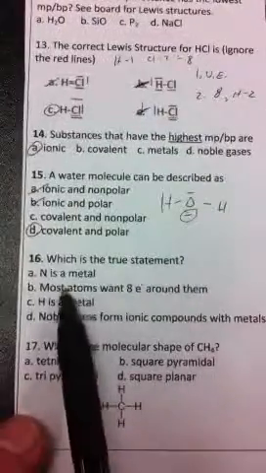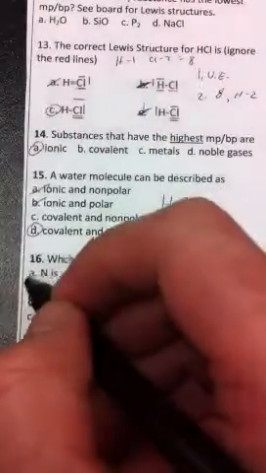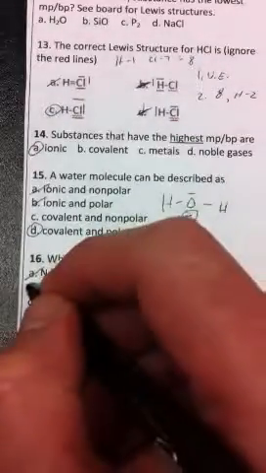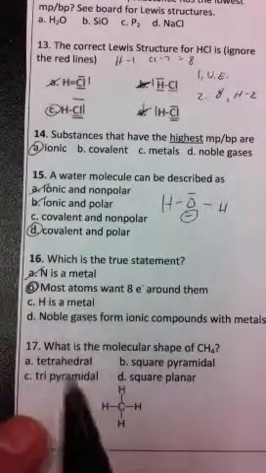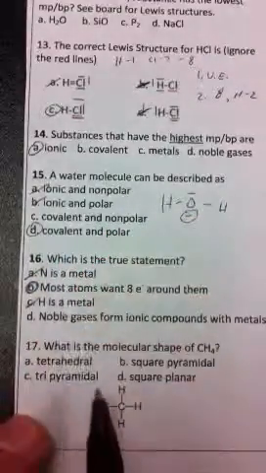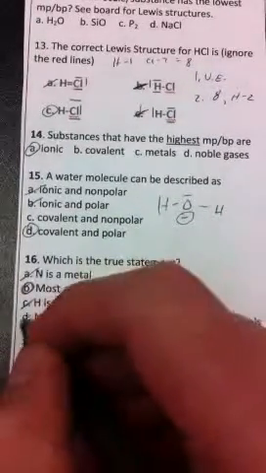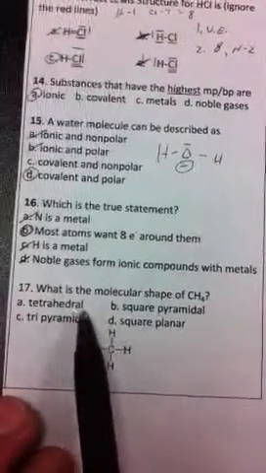Which is the true statement? Nitrogen is a metal. Looking at the periodic table, you would see that it's on the non-metal side. Most atoms want 8 electrons around them. That's probably true, so we can circle that. Hydrogen is a metal. That's false. It's a non-metal. Noble gases form ionic compounds with metals. That's false. Noble gases don't form ionic compounds with hardly anything.